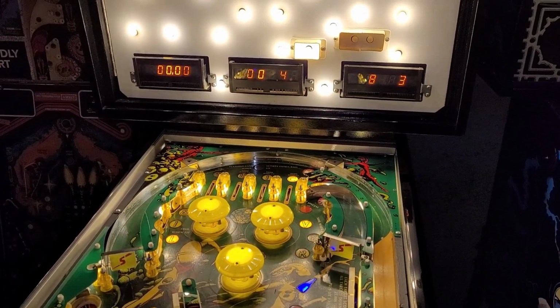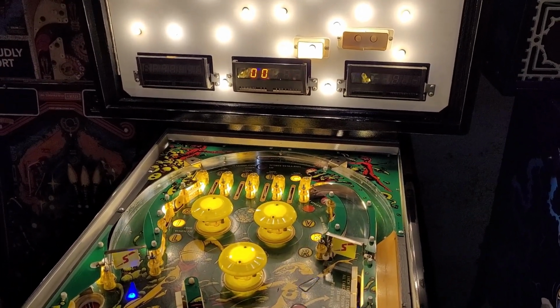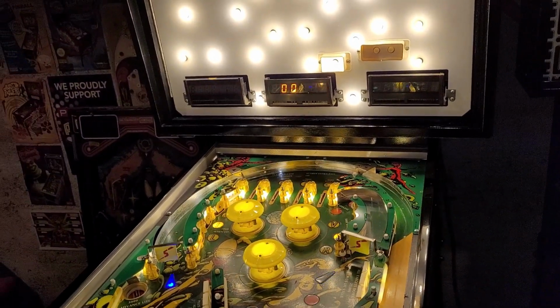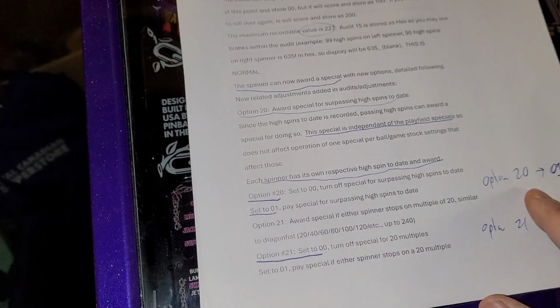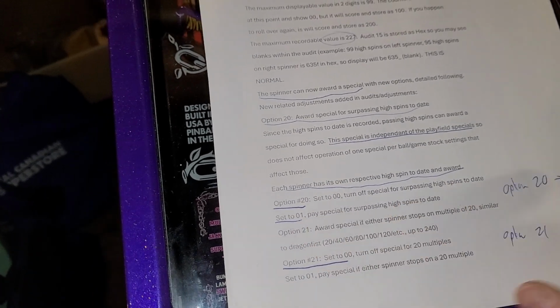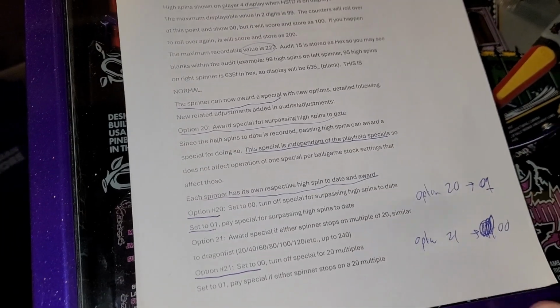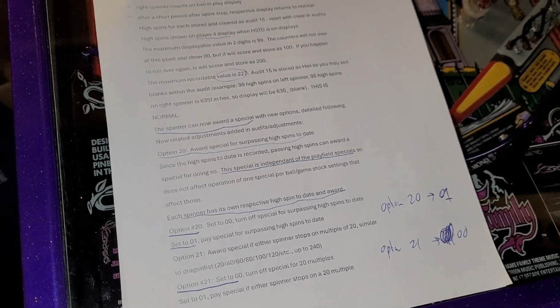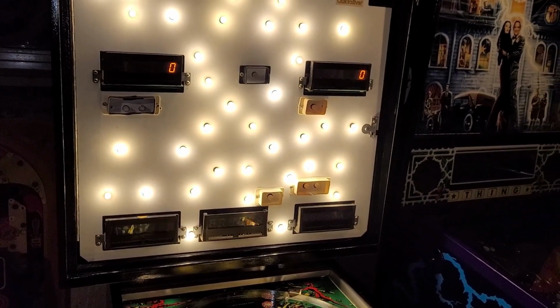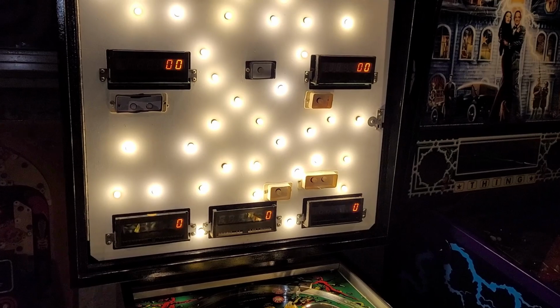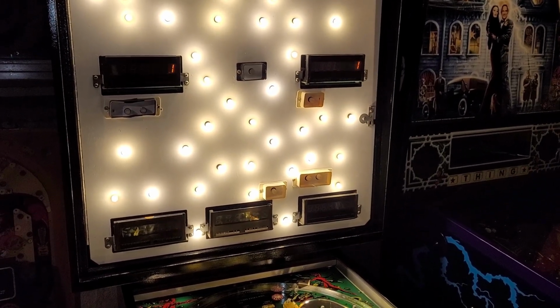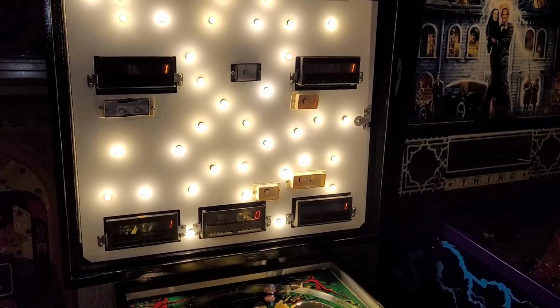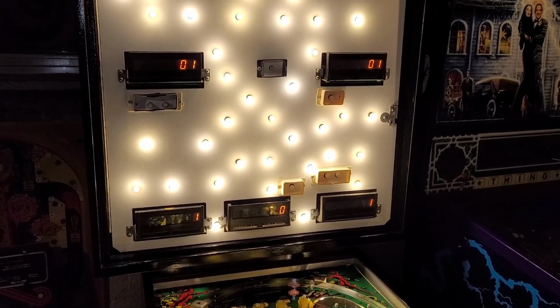So then we can test this theory here, see if we get awarded a special. So I have to go to option 20 and set that to 0, 1. So I'll do that. All right, I'm on option 20. Hit the start button. And there we go, that's set to 0, 1.